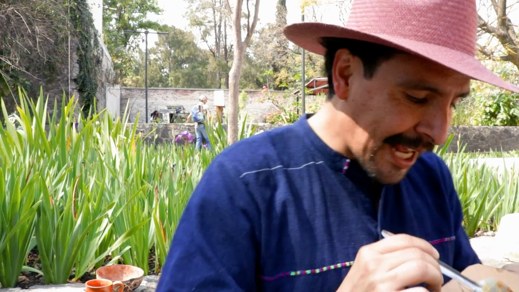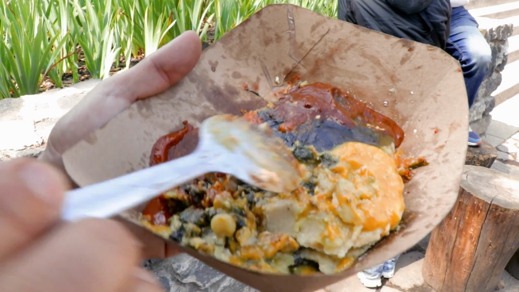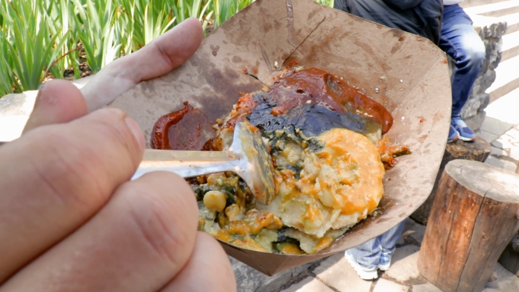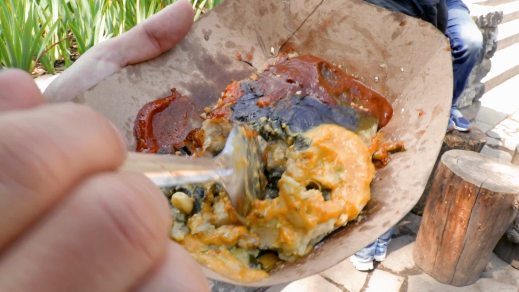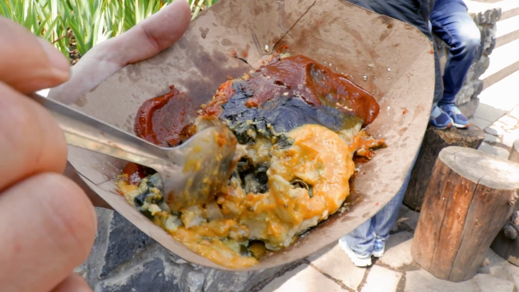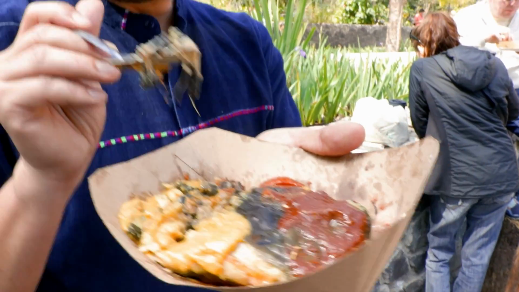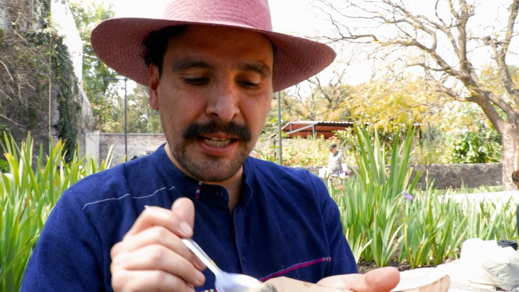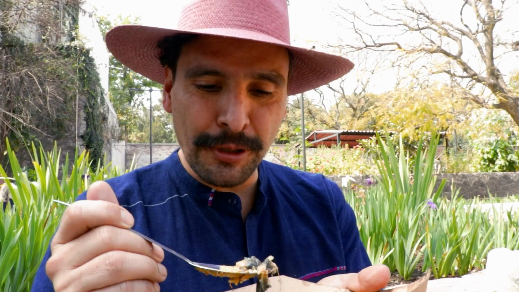And inside, look at this thing that is dark. This is huitlacoche. This is the mushroom that grows when the corn is infected by fungus. This is a special mushroom we eat in Mexico. In all America, they throw it in the trash, but in Mexico, we eat this. This mushroom says that the corn is sick, but we eat it, we don't throw it in the trash. We eat this. Wow.